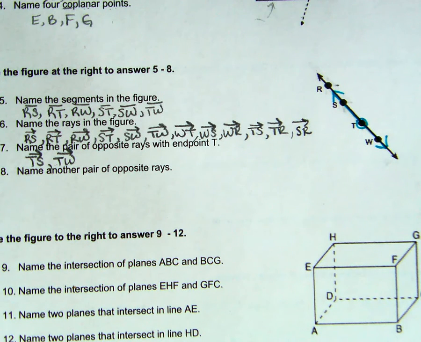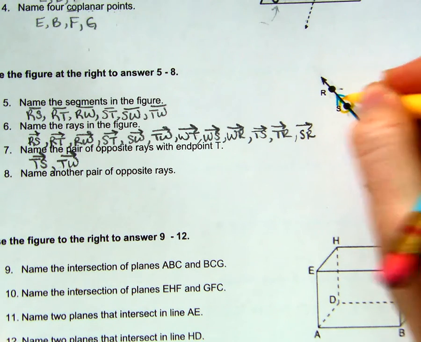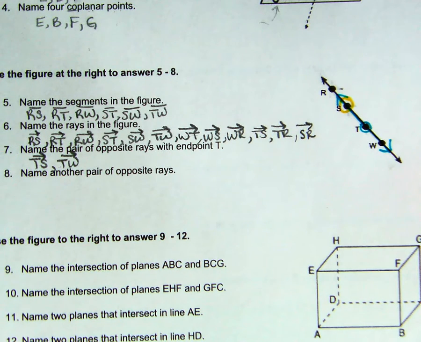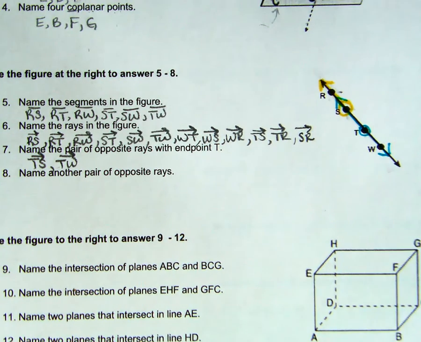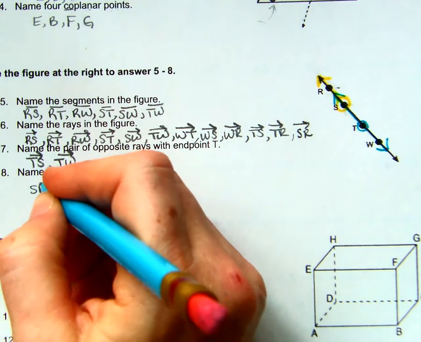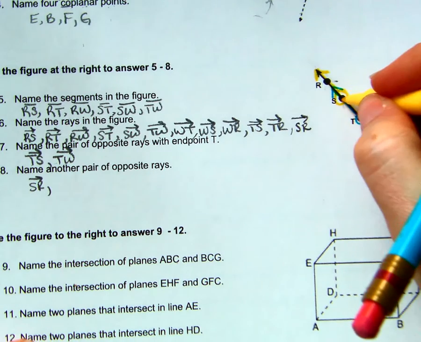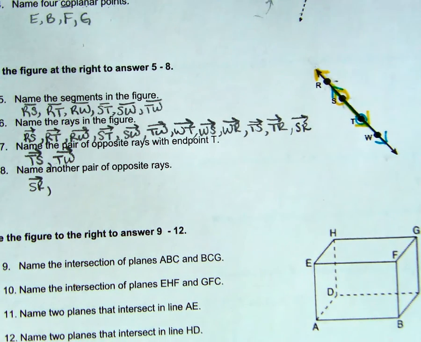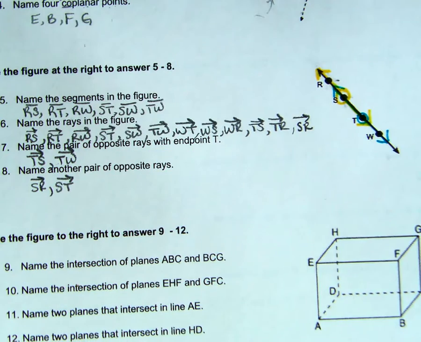Okay. Then it says, name another pair of opposite rays. So really, I could go and start at S instead of starting at T. And I could say, okay, well, I've got this ray that goes from S to R. And I've got this ray that goes from S to T. And those will also be opposite rays. Remember, opposite rays, same starting point, opposite direction. Okay?